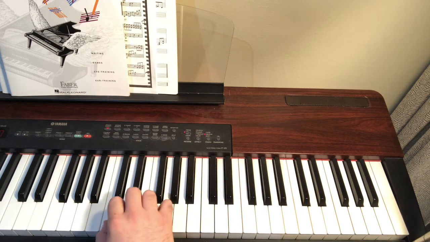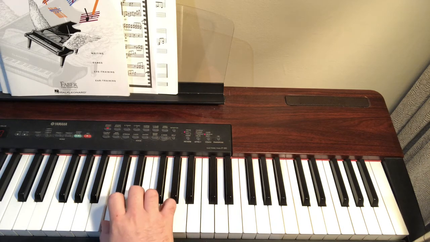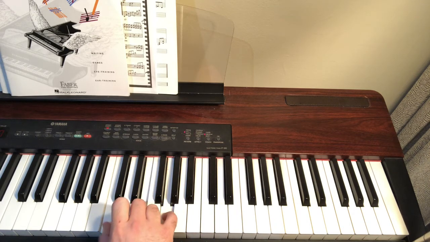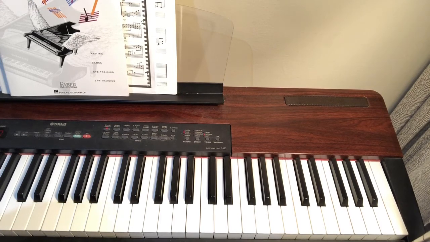C major scale starts and ends on C. C major chord or C major triad, named for C being the root. If you've learned to play a D major scale, you'll know that there's two sharps in that key.